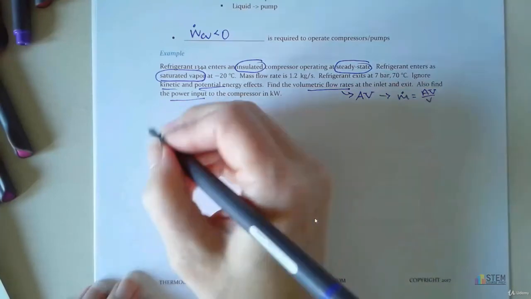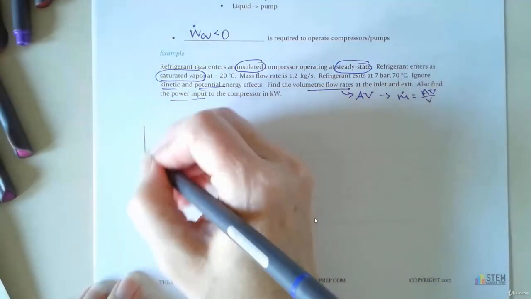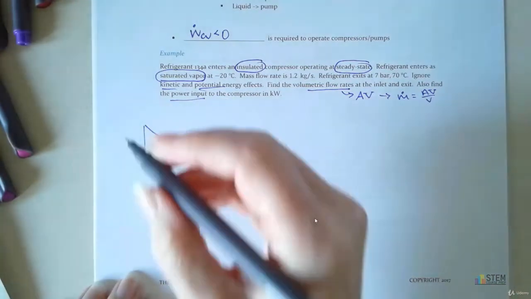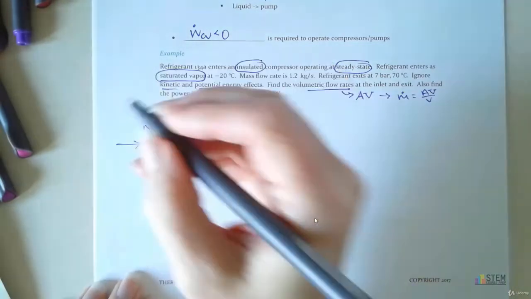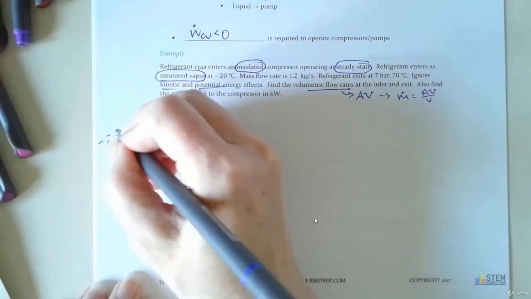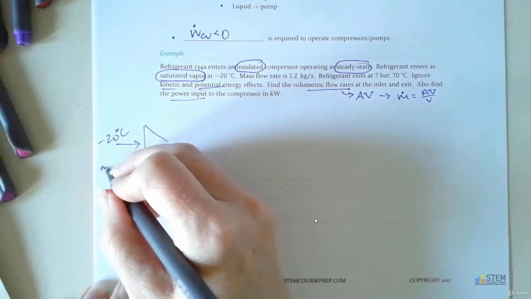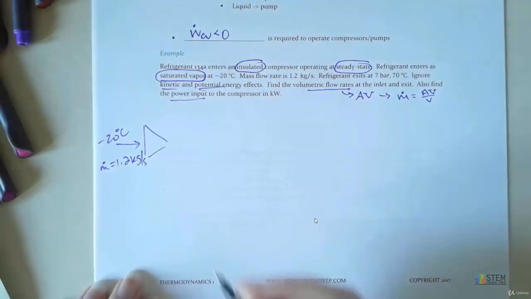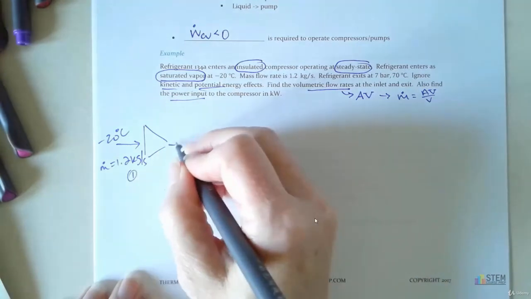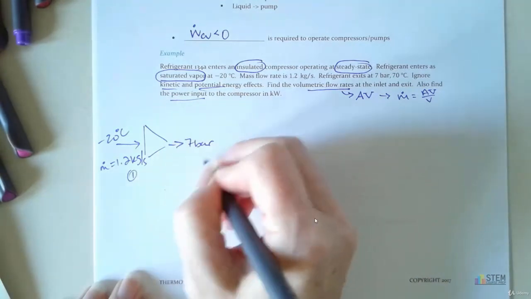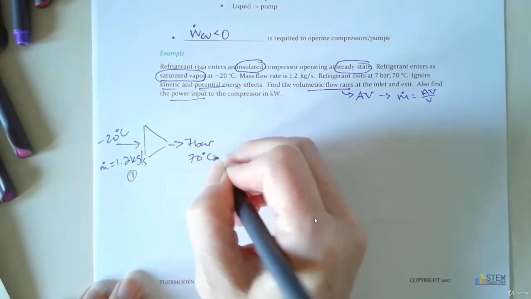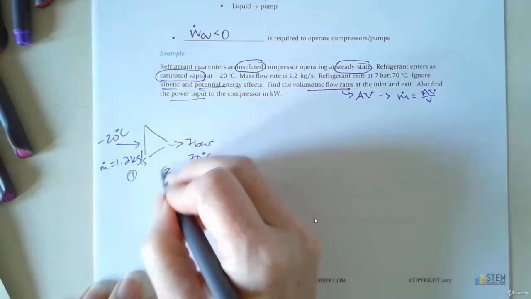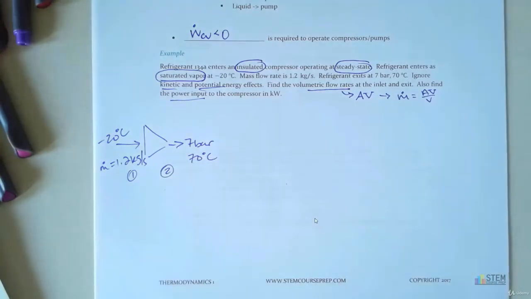Okay, so I'm going to draw a simple picture. Let's just say we have something that looks like this. We've got the refrigerant coming in here. The temperature is negative 20. We've got M dot, which is 1.2 kilograms per second. This is our inlet. At our exit, we've got a pressure of 7 bar, and we've got a temperature of 70 degrees Celsius.